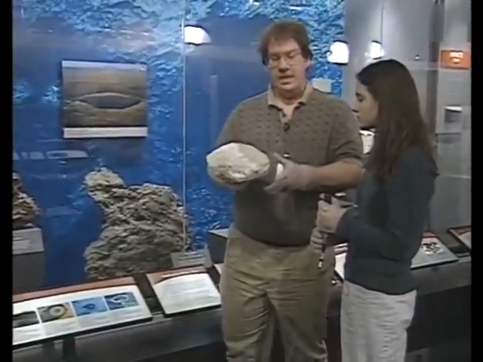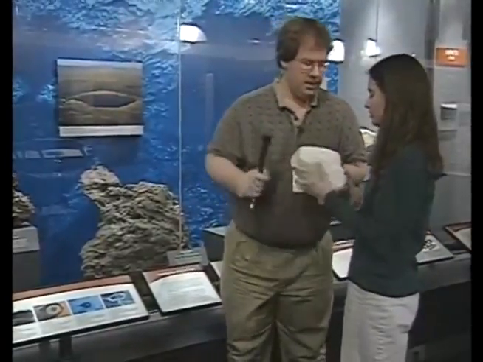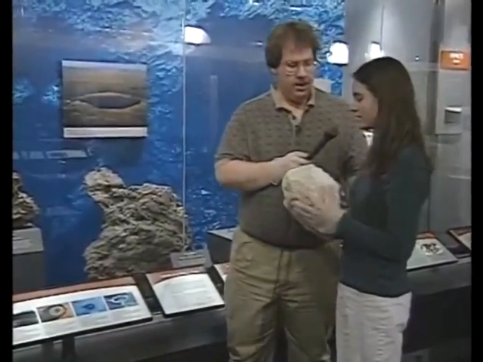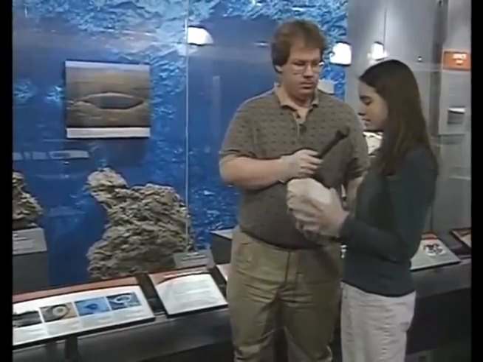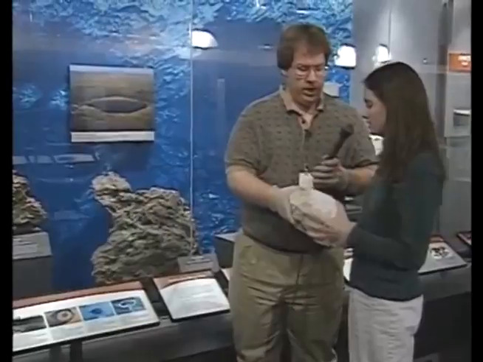This was, well, it still is a piece of sandstone, but it's a very different kind of sandstone. Why don't you hold on to that, Claire? What do you think of that rock? It's really light. It's a lot lighter than sandstone normally is. That's right. It's much lighter. It's more like a piece of pumice.